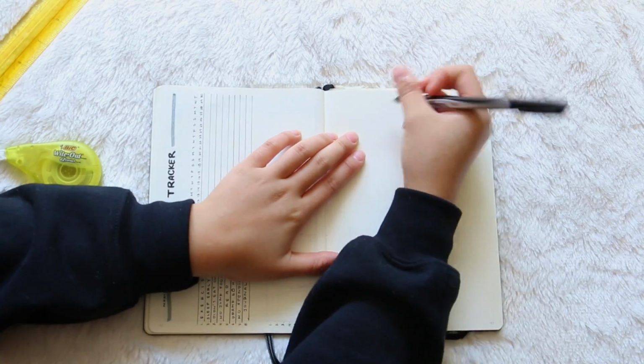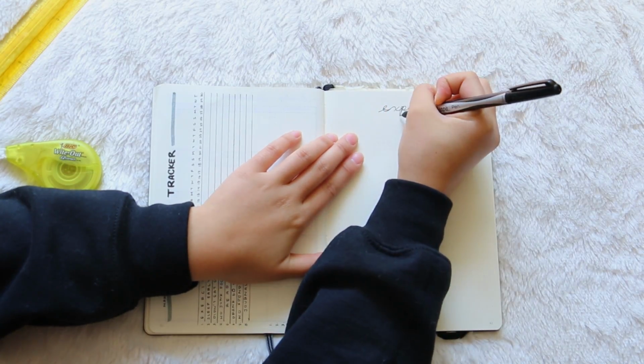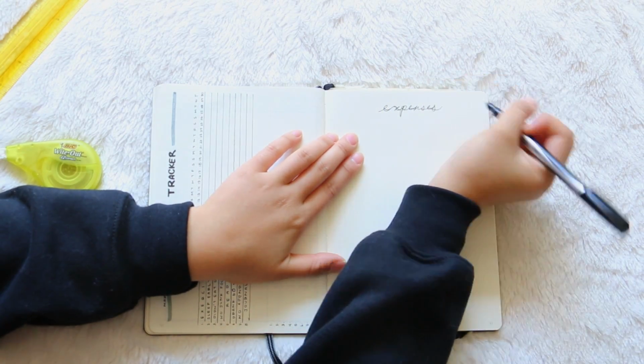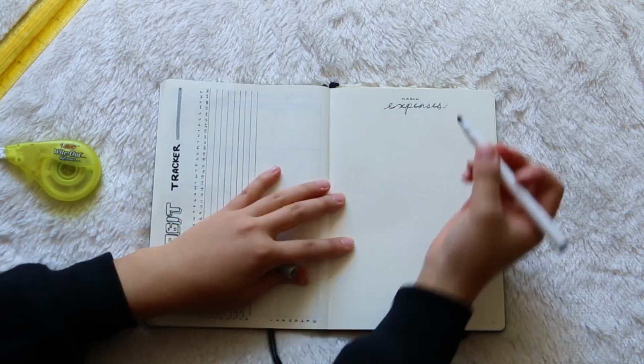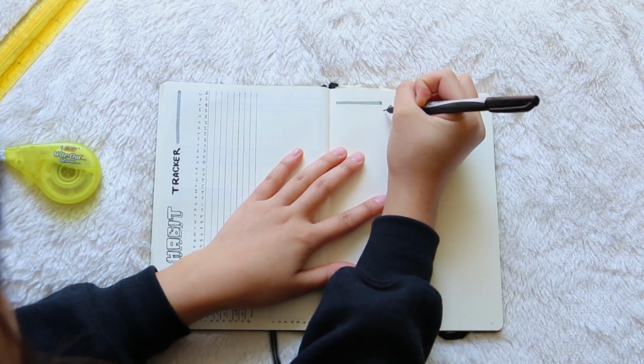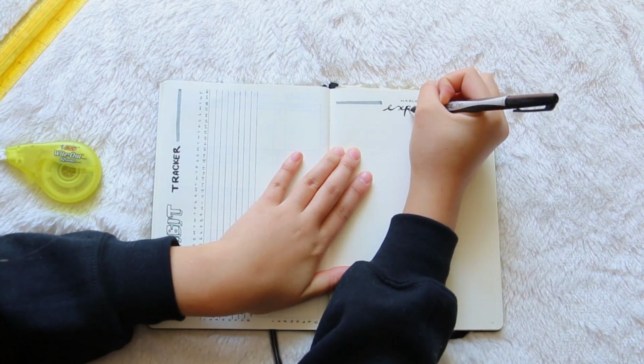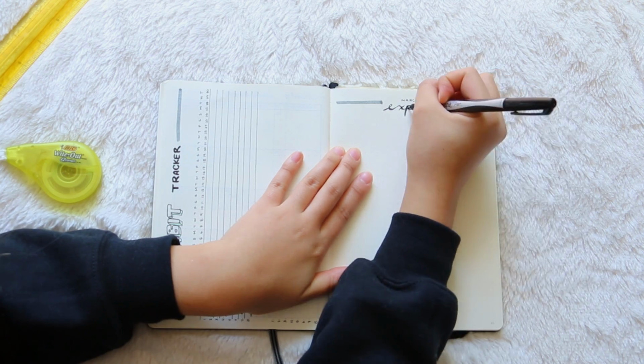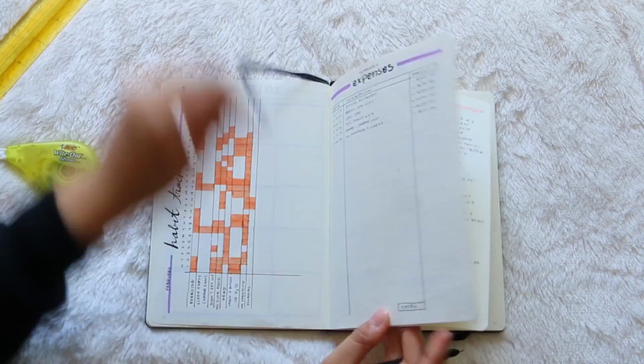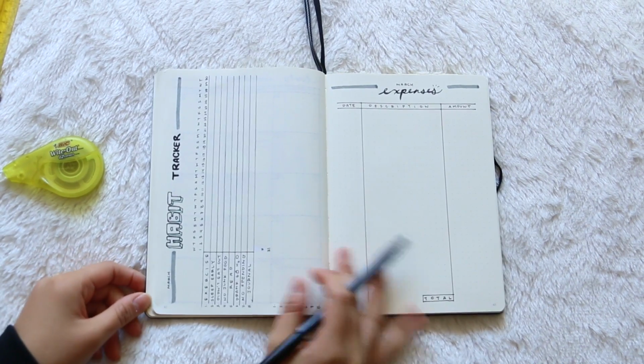And of course, I really like the expenses tracker just because it helped me keep track of how much money I was spending and where I was spending it. So I'm just doing that, and it just looks the same as my February one. If you want a more in-depth look at it, you can definitely check out my bullet journal setup video, which I will link down below.